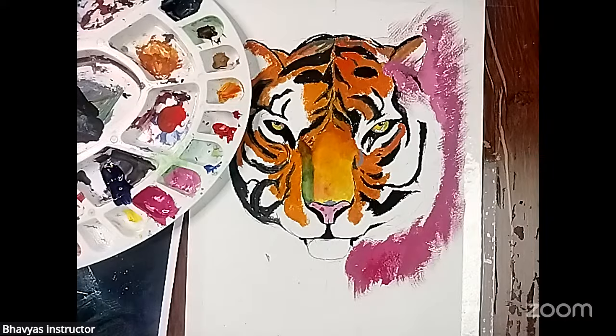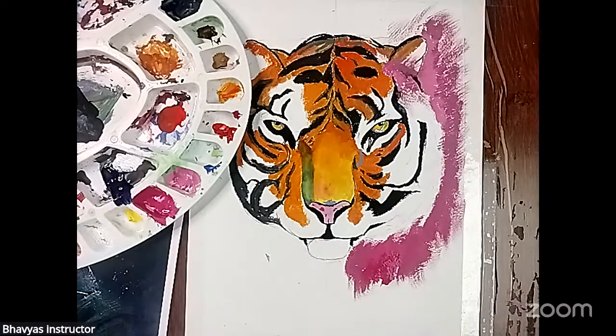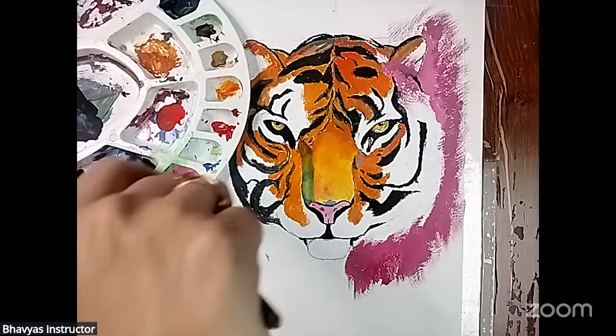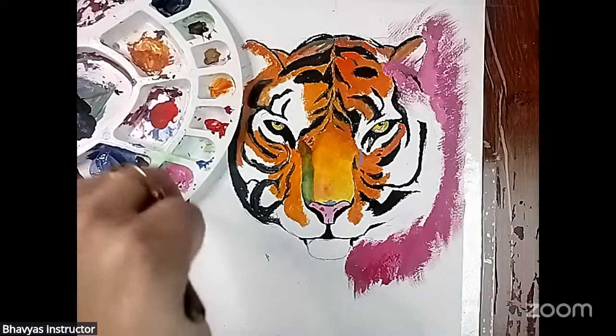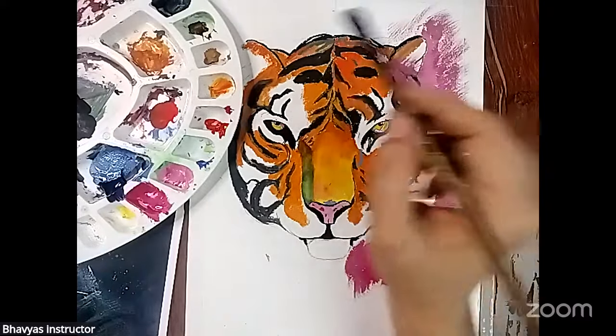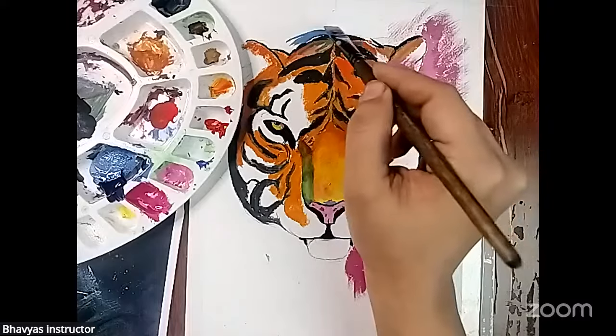For mixing purpose, very little bit of white. So this much white is enough. Okay. For adding the rest of the things. Okay. So just mix both the colors like this. White and blue. Now here at the head, just add this blue color like this.